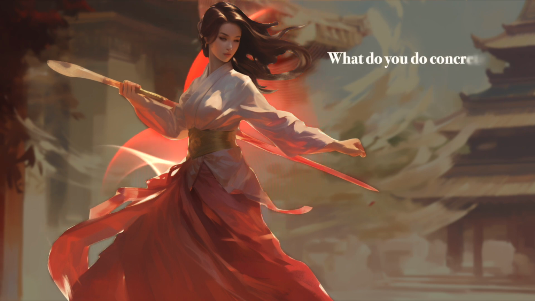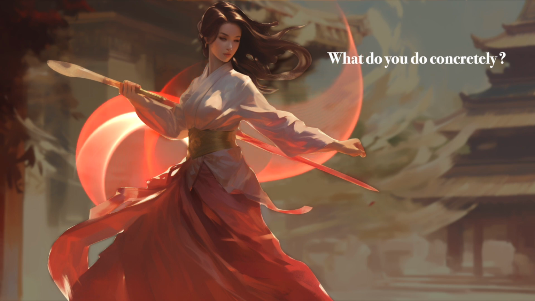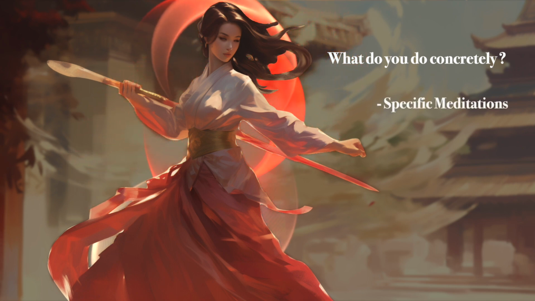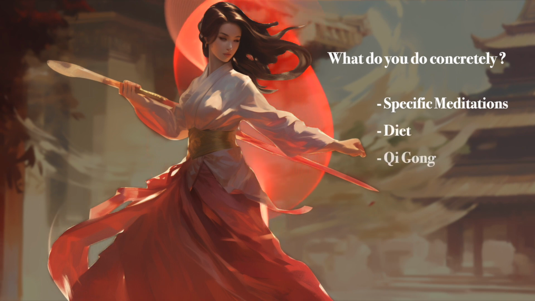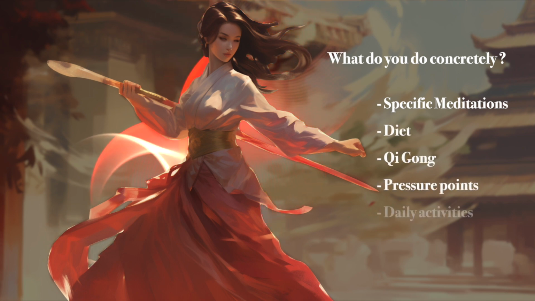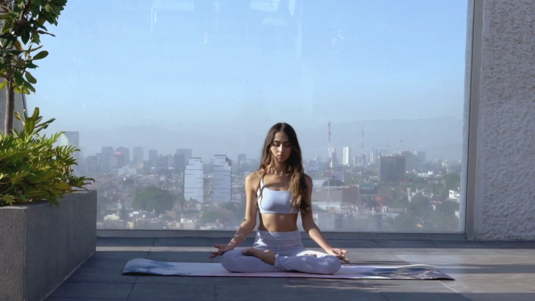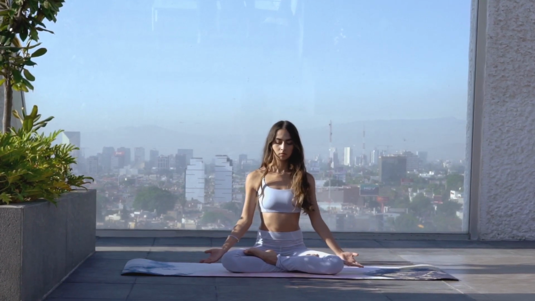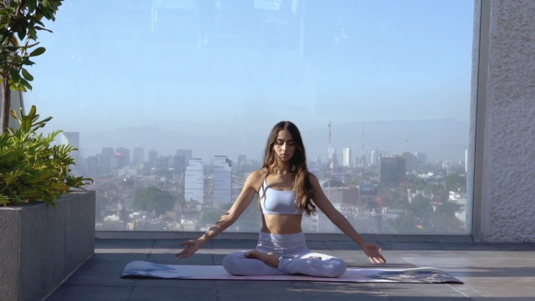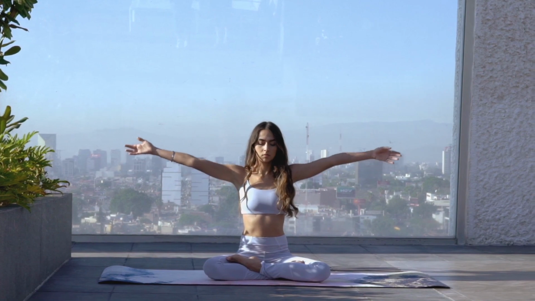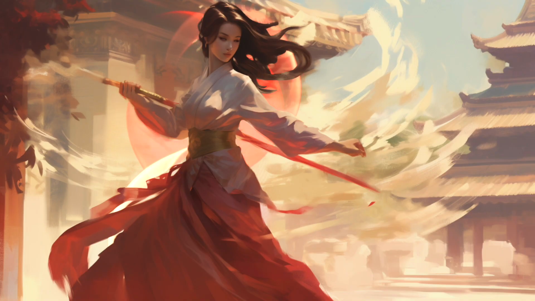What do you do concretely? To balance the 5 elements, you can use various tools. Specific meditations, diet, qigong exercises, pressure points, and daily activities adapted for each element. Meditation is, for me, the most effective means. However, it's very personal, and some tools are more effective than others depending on where the blockage is.